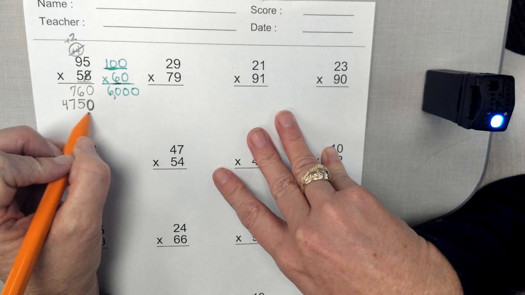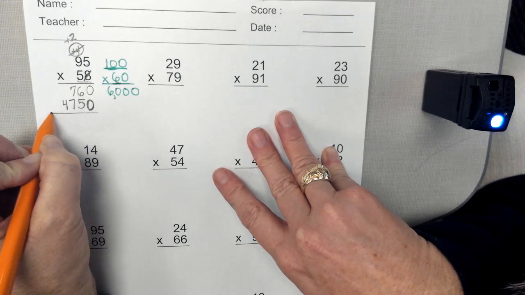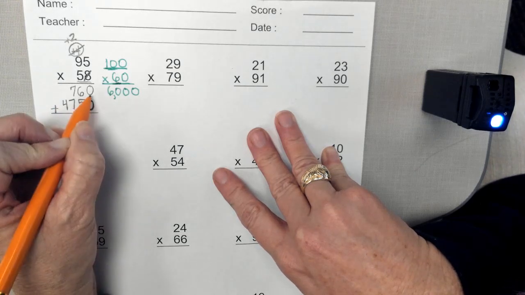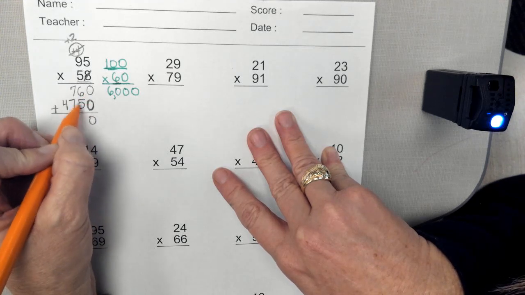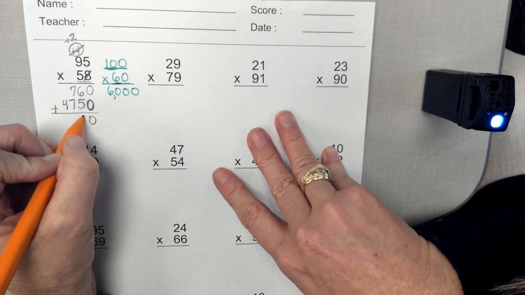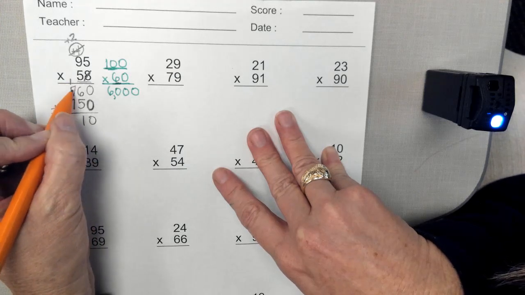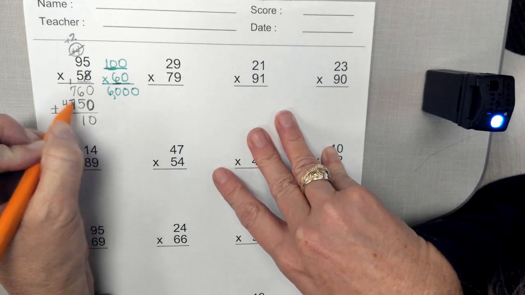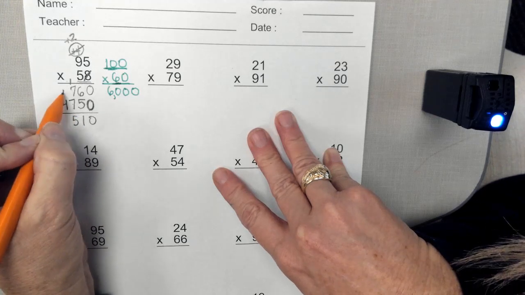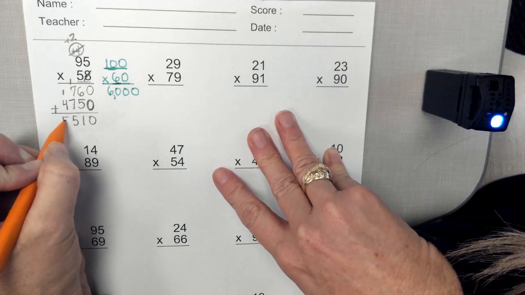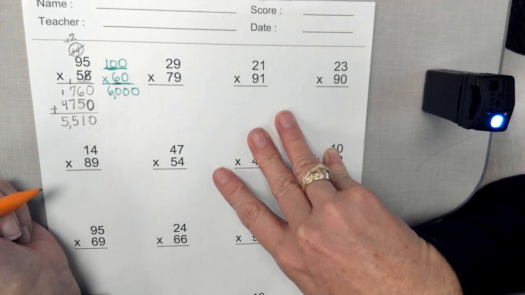Now that I have those two partial products, my final thing is to add. So we stack it and we add. 0. 5 plus 6 is 11. 7 and 7 makes 14, plus 1 more makes 15. And 1 plus 4 is 5. I'm going to put my comma there.